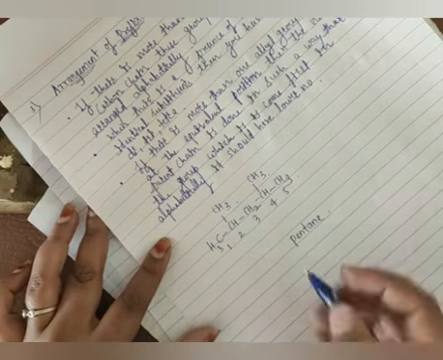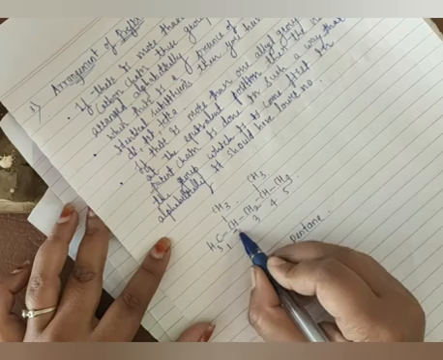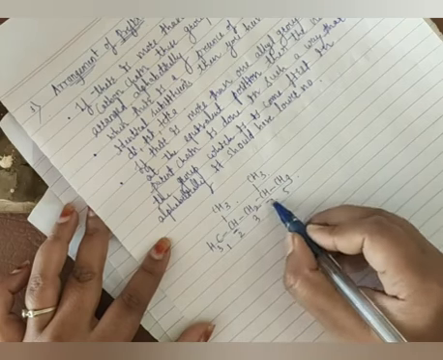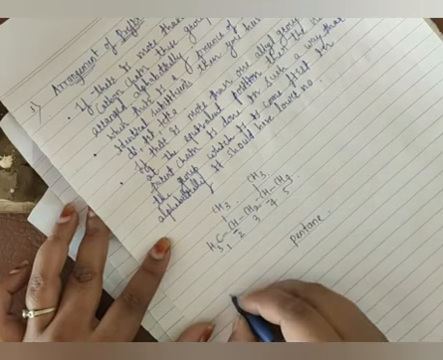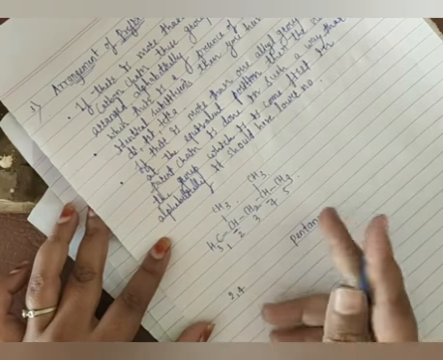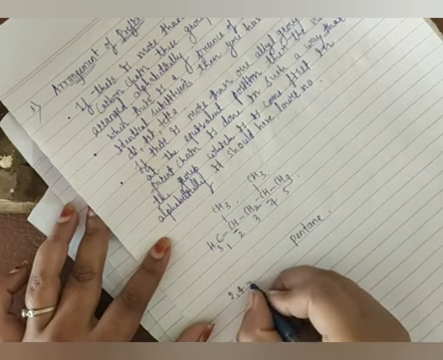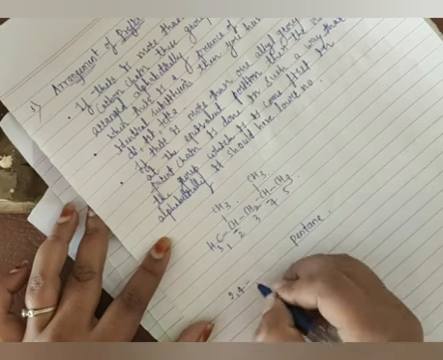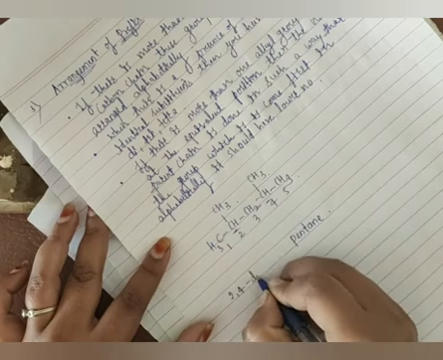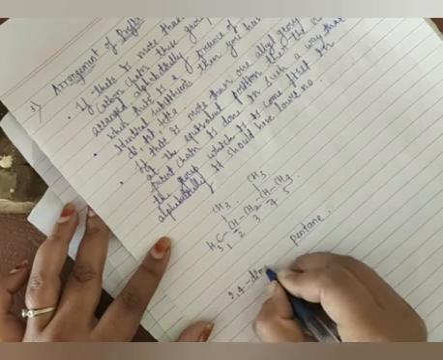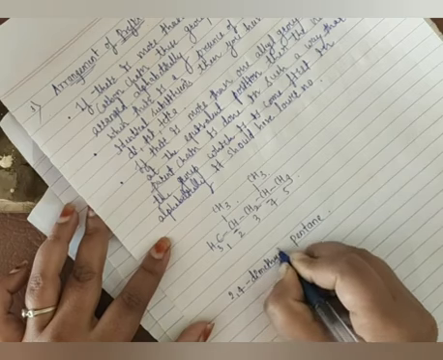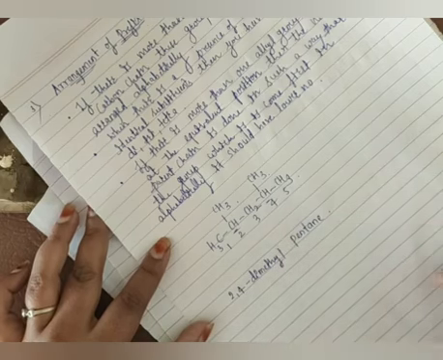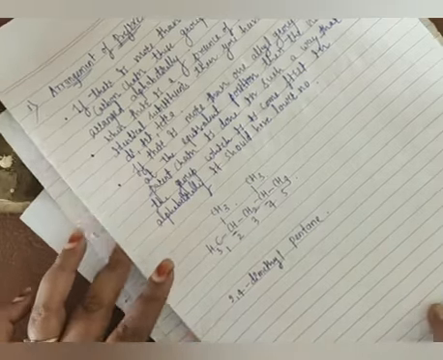At the second carbon and at the fourth carbon we have a methyl group. So 2, 4, and how many methyl groups? 2 methyl groups, so you write 2,4-dimethylpentane.